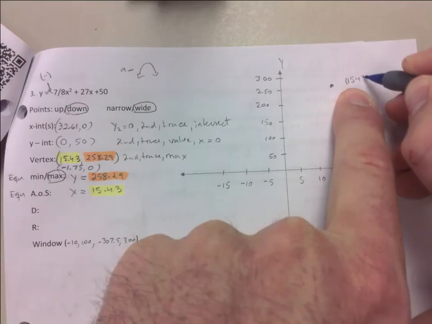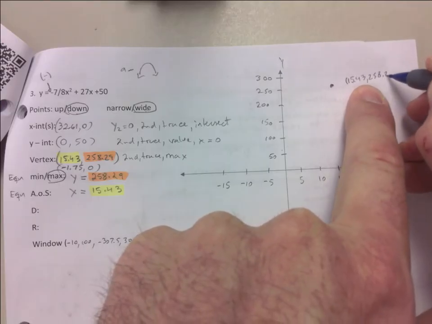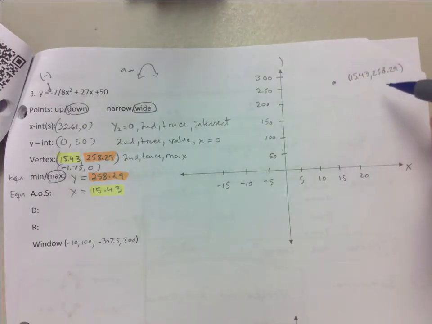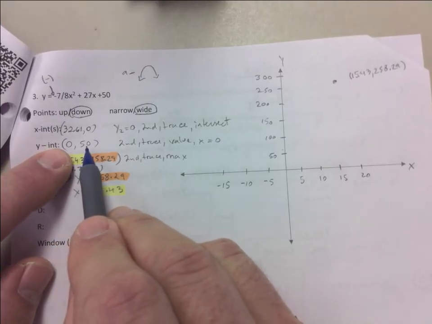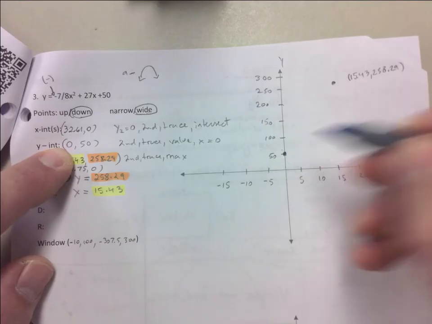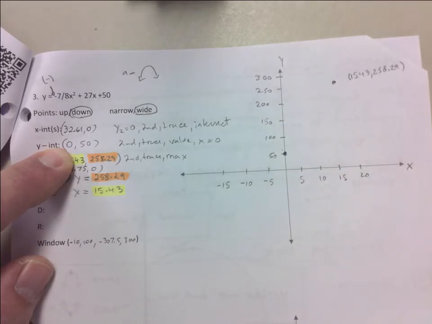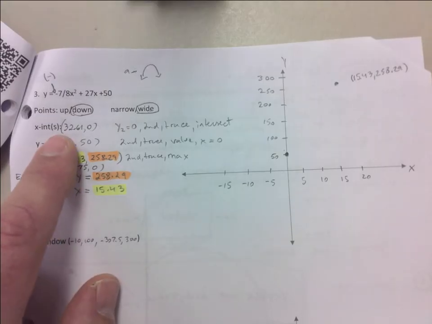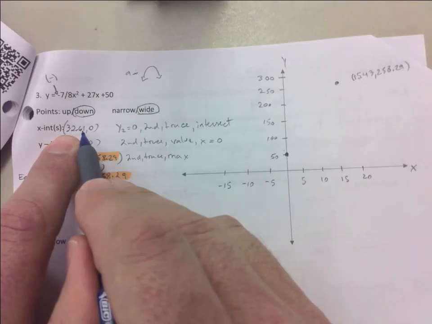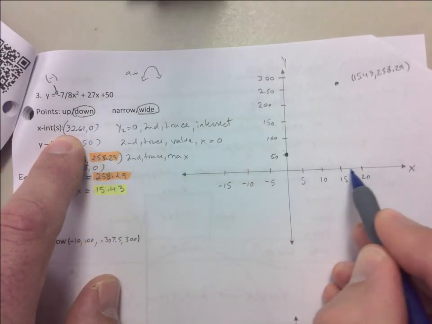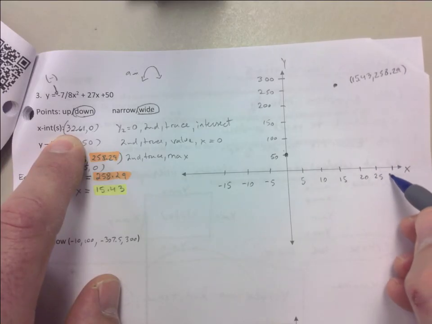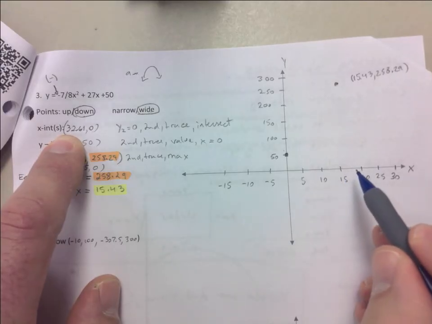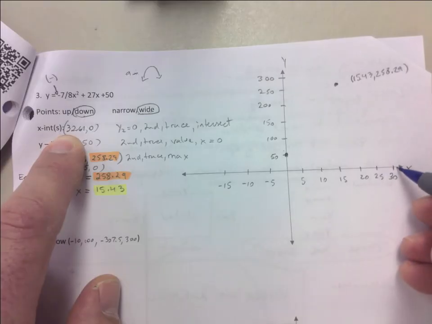15, 258. Okay, then my x-intercepts. Or y-intercept. Y-intercept is 0, 50. Plot that down, make a big dot right there. The x-intercepts. One is at 32, 0. So you've got to go 32. Oh, it's not going to work, Mr. Dirksen. 25. This is 30. It's barely going to work. We're going to make it work. That's where it is approximately. 32, 0 is right there.